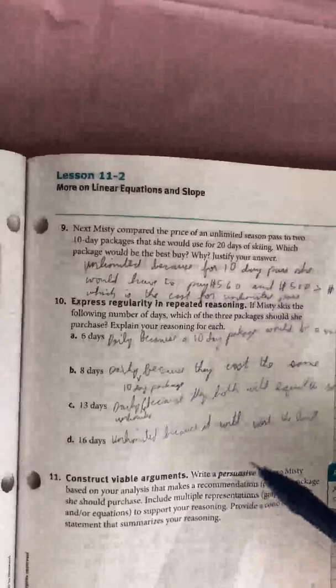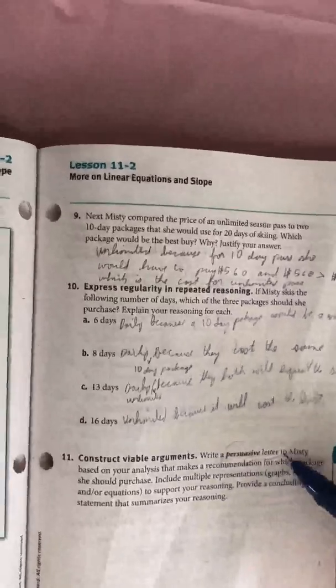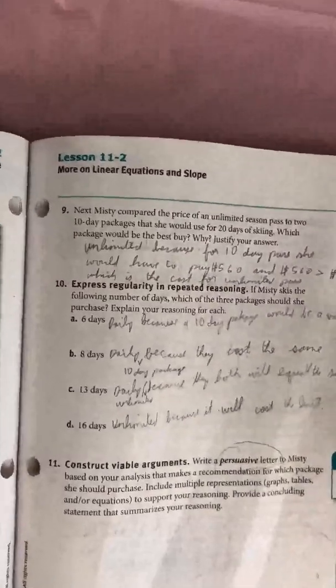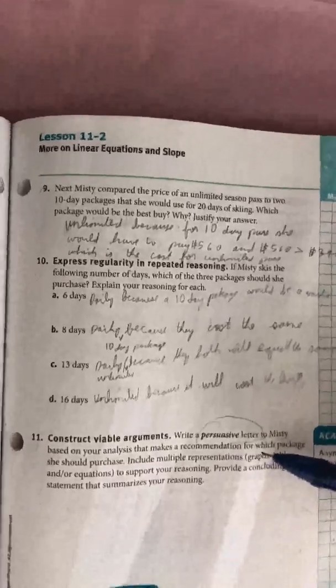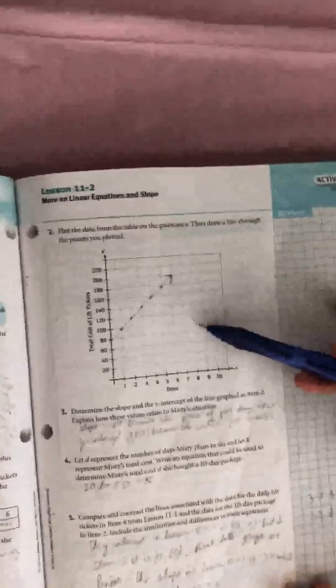So you could write a persuasive letter on your own, and this is going to be really easy. And the graphs you could include would be, let's move on to the previous pages, the item 2 graph on page 141, plus you could include the item 4 graph on 134. You could do that, or you could include the equations for each one of them.